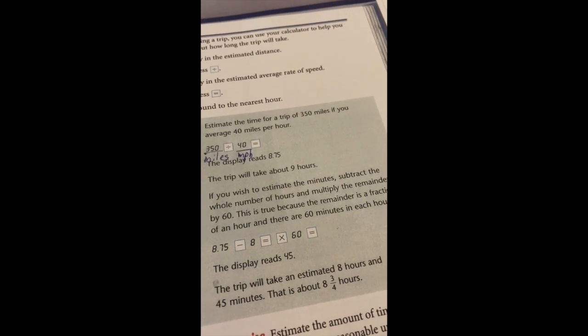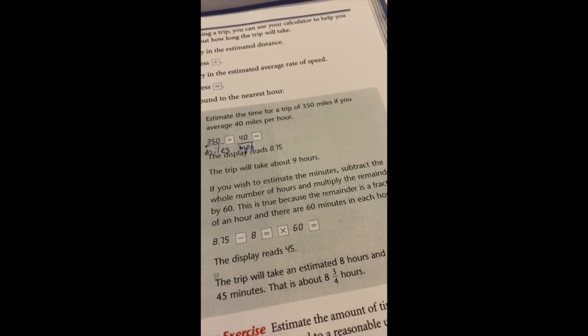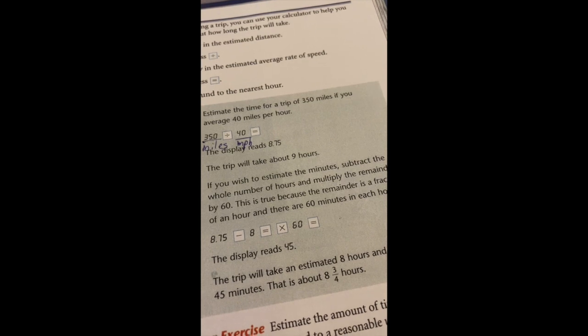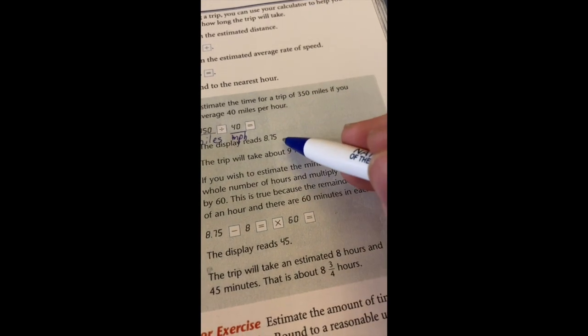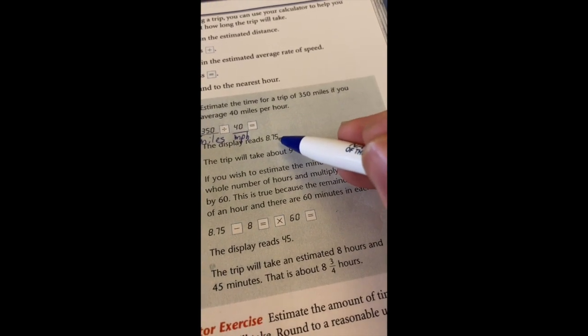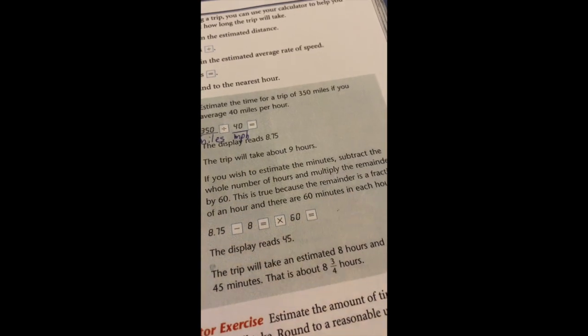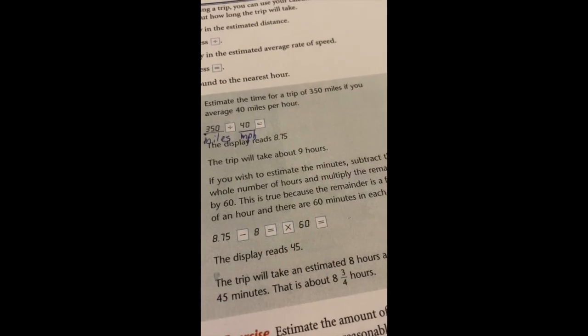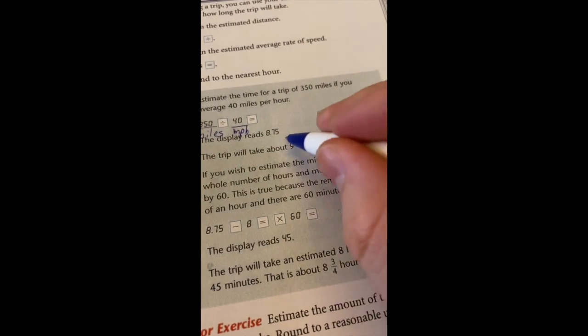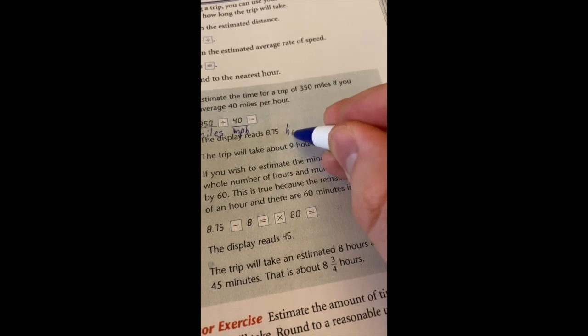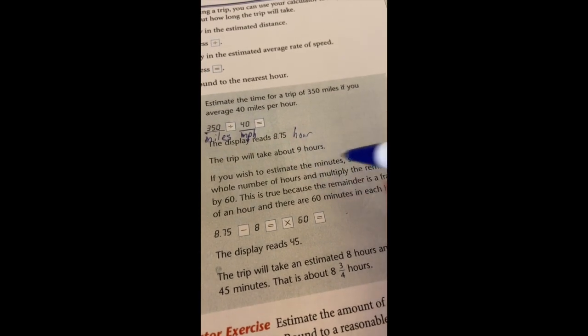Now, if you want to impress me and add more credit, then if you have a decimal answer, if you want to earn extra credit, you need to know how to take that decimal part of the answer and turn it into minutes, such as the first answer draft here would be 8.75 hours, estimate about 9 hours.